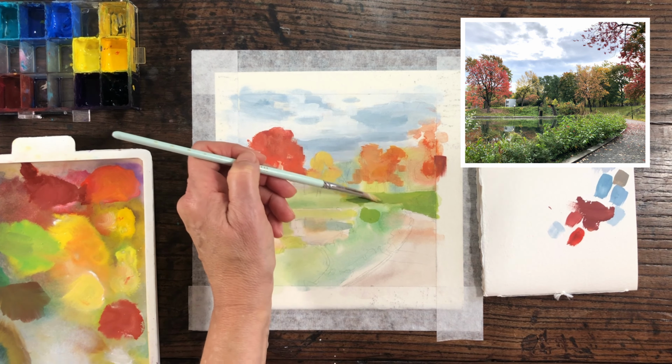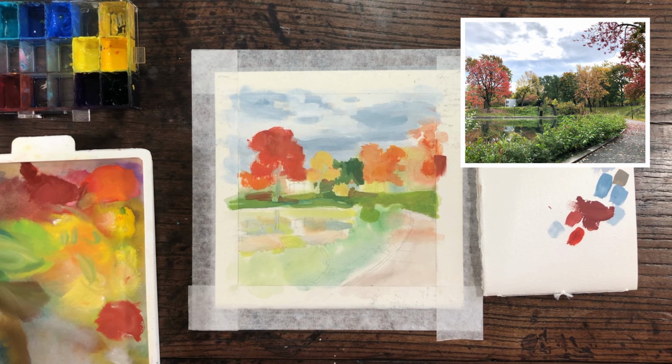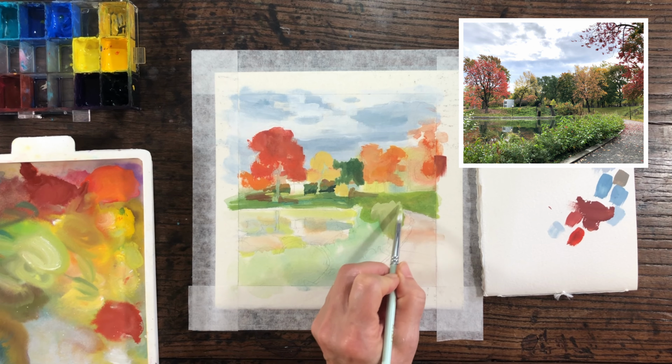You can see that I'm still working on the big shape of the trees in the background. And even though I've differentiated some of them because of their colors, I'm still working on this bigger shape.